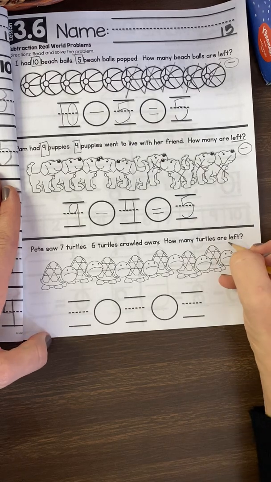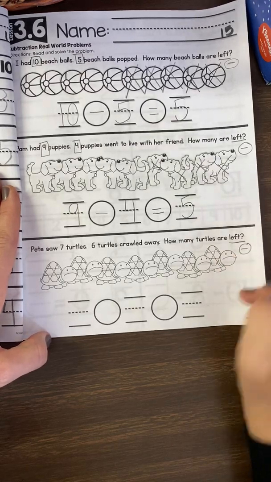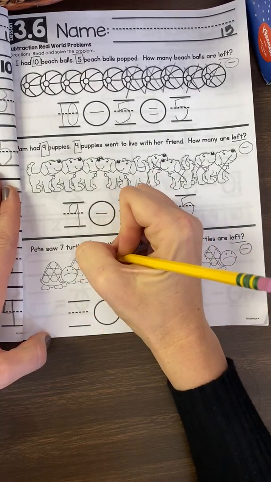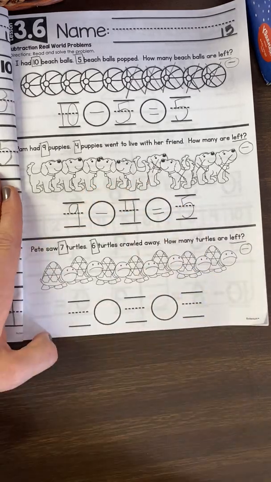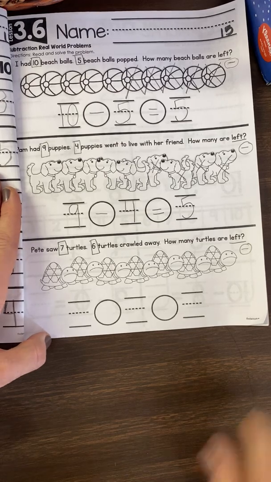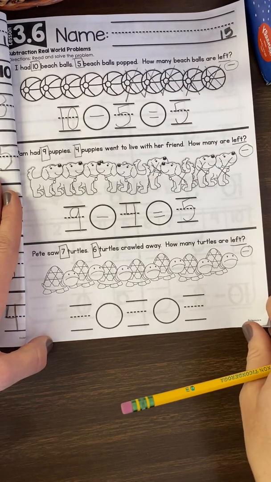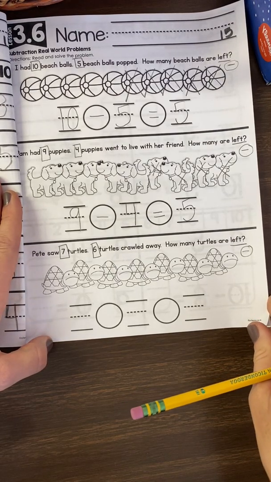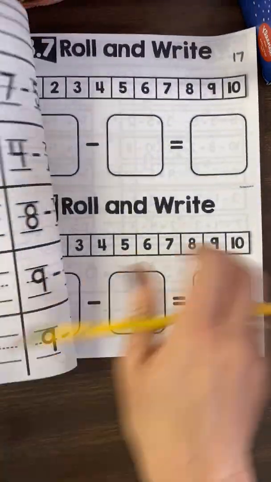I'm going to let you guys do this one on your own. Okay, remember the word left means to subtract. Don't forget to box your numbers. Go ahead and read it and figure it out on your own. All right, when you're done and you're ready, you can pause me, and then when you're done and you're ready, go ahead and go to the next page.